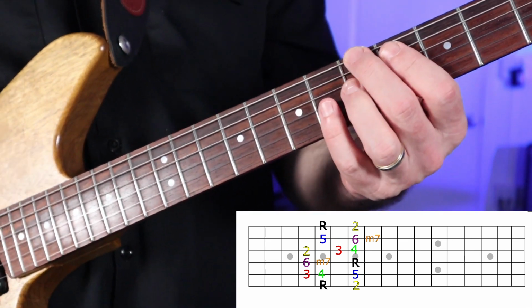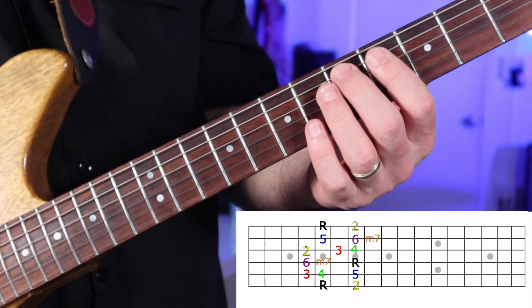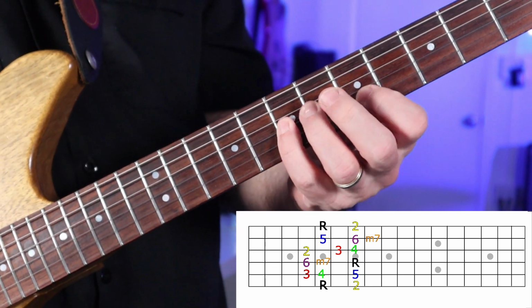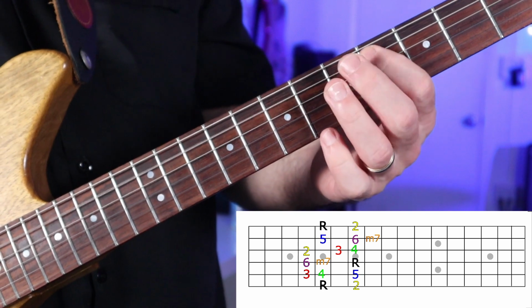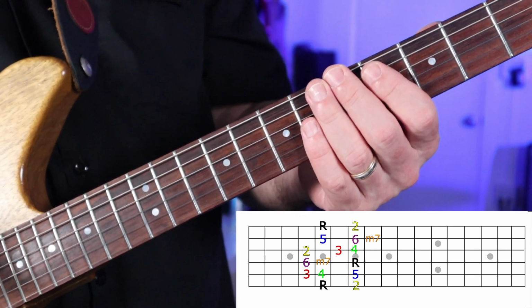Because this is the fifth mode of the D major, honestly, if you started the same group of notes on D, it would sound like a major scale. So it's important that you identify this as being in A.